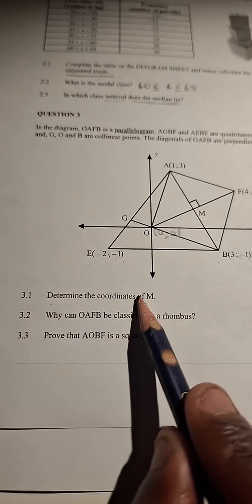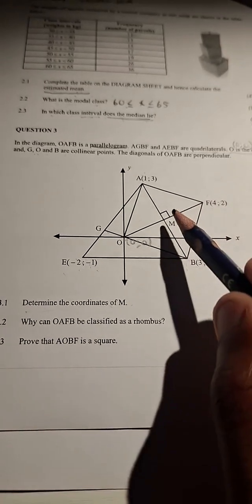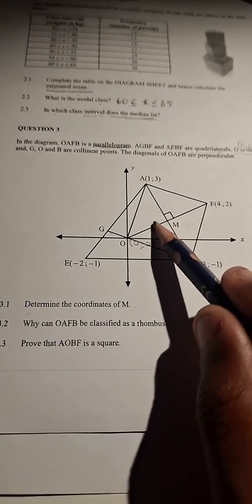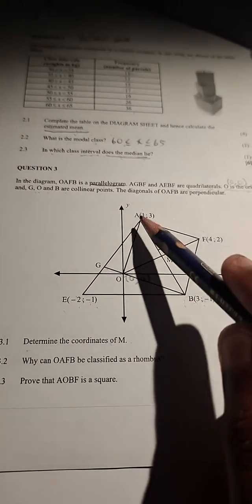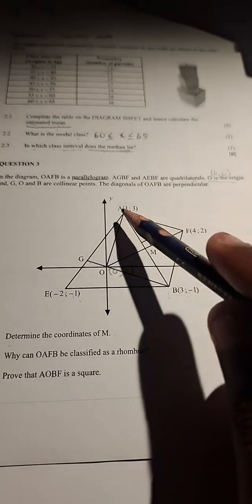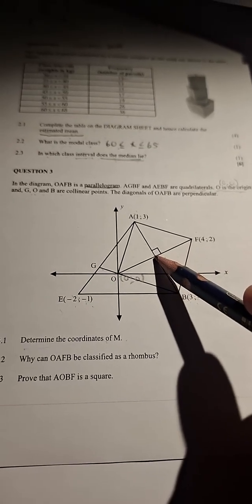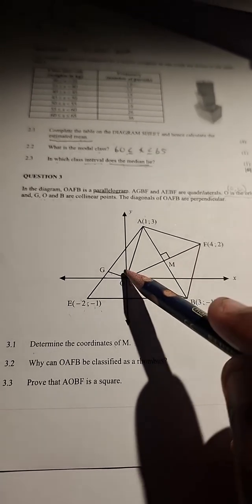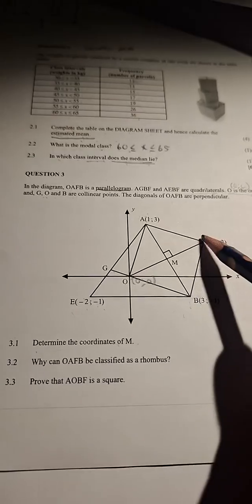The question says, determine the coordinates of M. How do I determine the coordinates of M? In the statement I'm not told anything about M, but we were told that OAFB is a parallelogram. So if OAFB is a parallelogram, what is M? This is FO and this is AB, and these are diagonals.